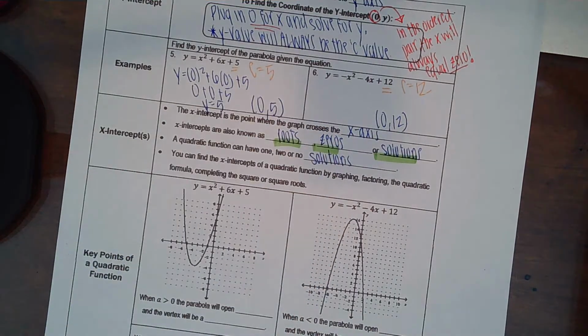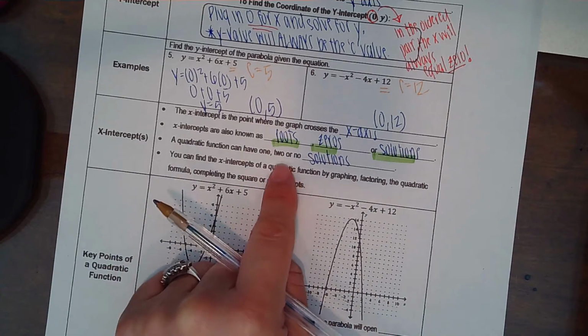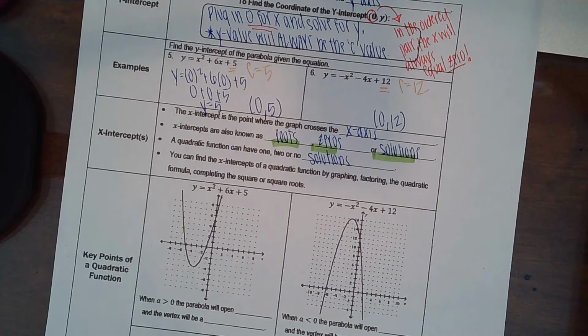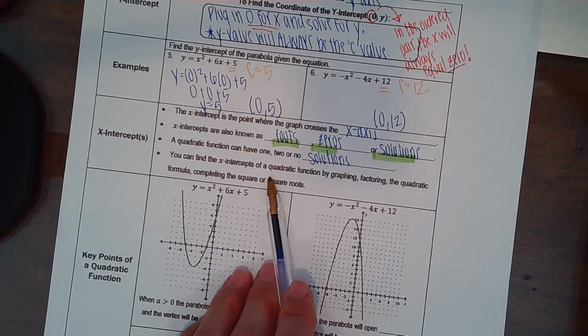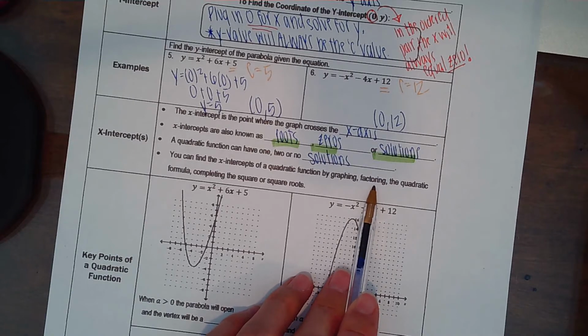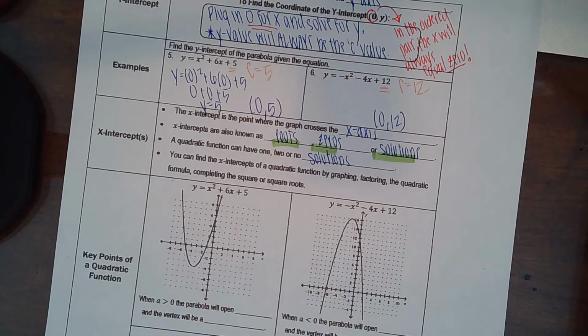It doesn't have to touch the x-axis, right? It might not cross down here. It can cross it at only one place, it can cross it at two places like it does here, or it can not cross it at all. You can find the x-intercepts of a quadratic function by graphing, factoring, the quadratic formula, completing the square, or square roots.